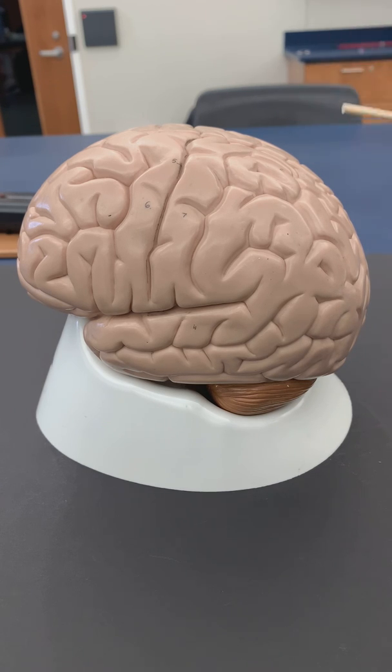Okay, so when you look at the cerebrum, which makes up most of the brain, you've got a lot of bumpy structure. The bumps are called gyri. One would be called a gyrus. And the indentations in between the bumps are called sulci, or one would be a sulcus. There are some larger sulci that make very big divisions in the brain.